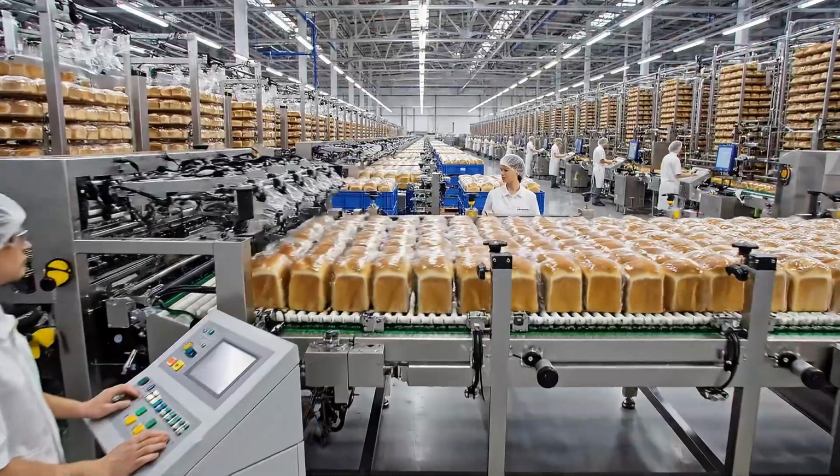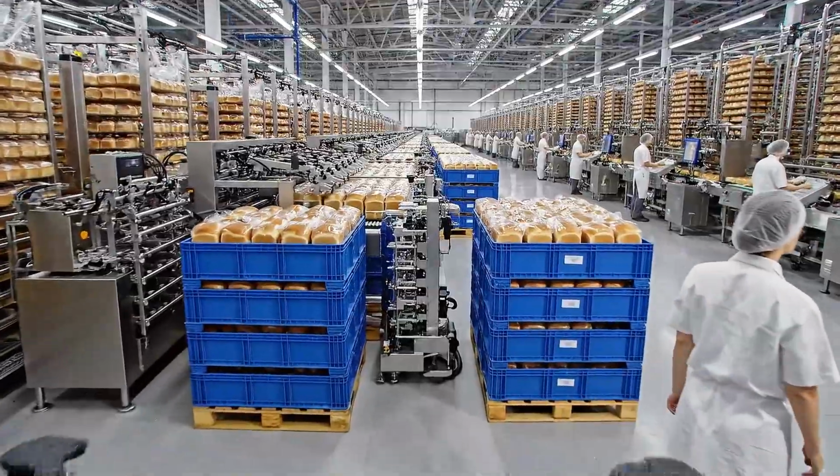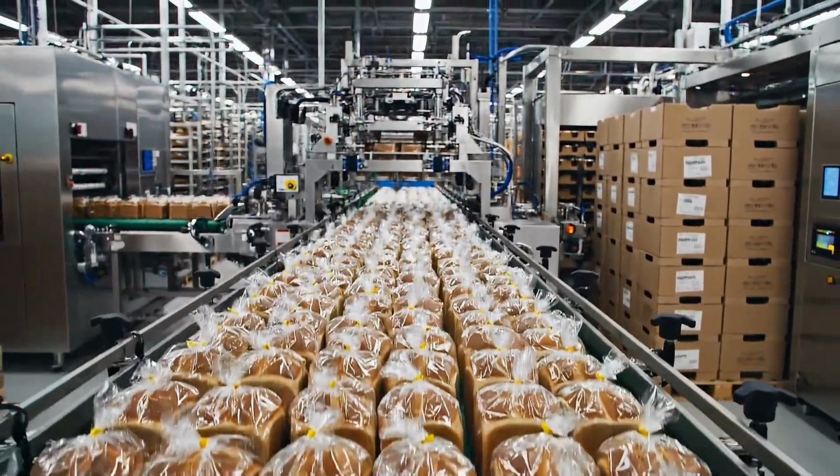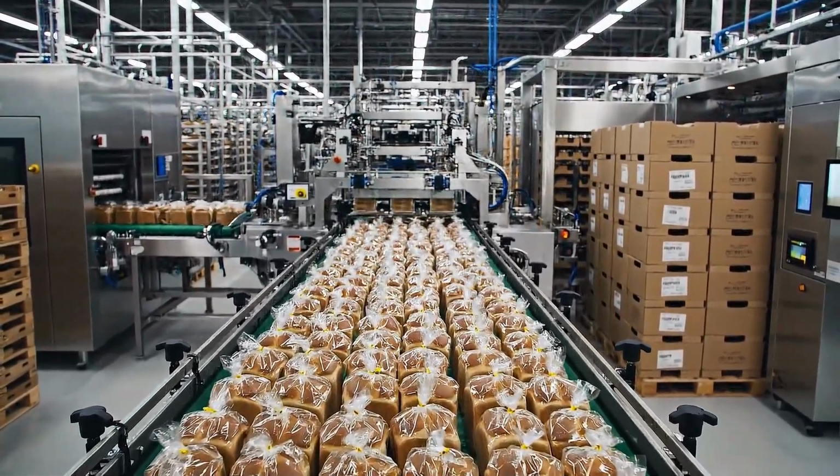Thousands of loaves are packaged every hour. This is how bread is mass-produced in modern factories.